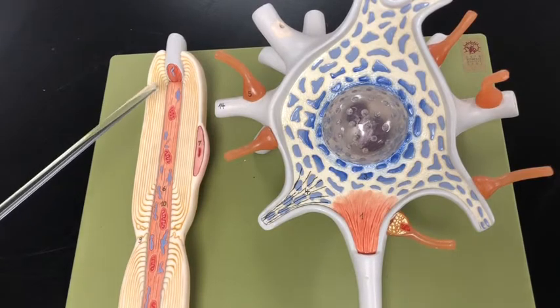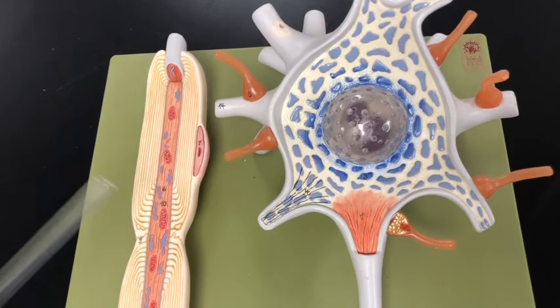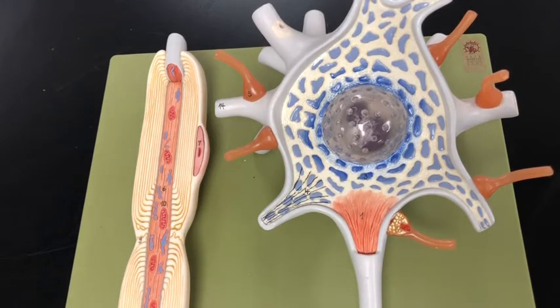So great look here. Here's the axon. Lots of mitochondria making cellular energy, ATP. Of course, a lot of that ATP is dedicated to the sodium potassium pump. So, pretty good look there.